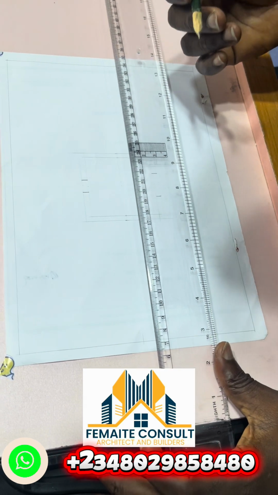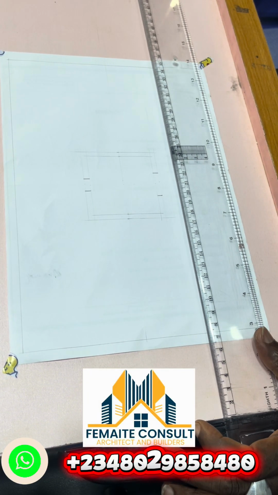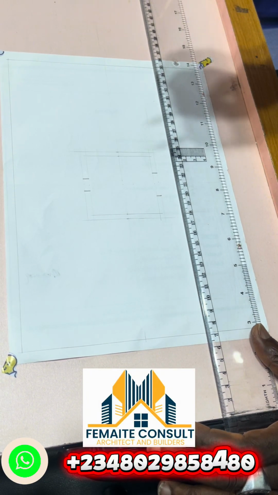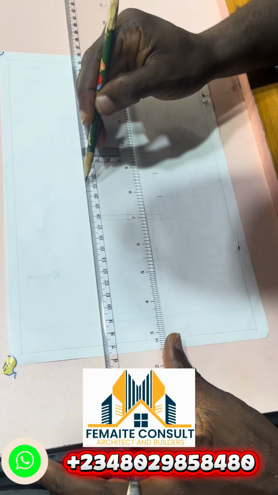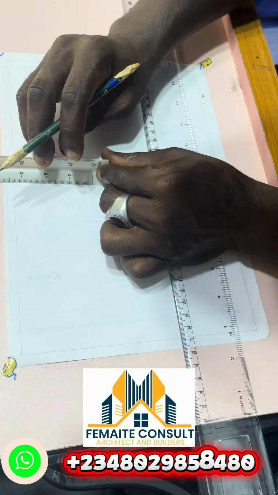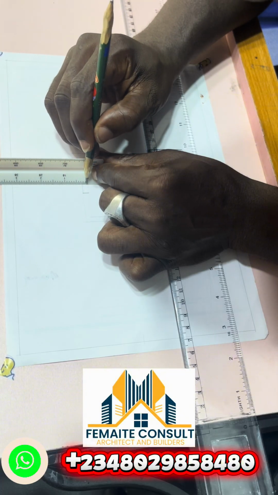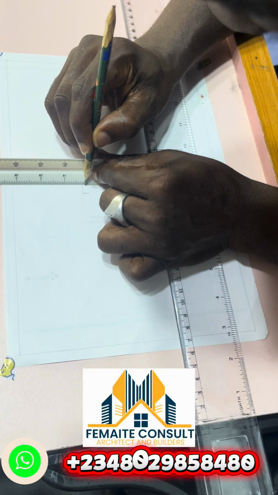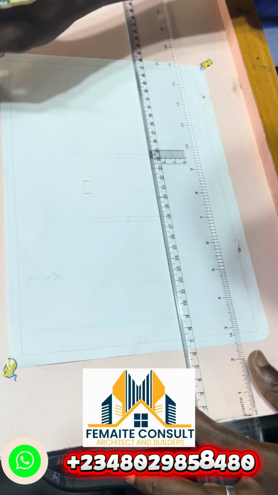So I've told you the symbol of a high level window. You draw a window there. You divide it into 4 places. That is 75, 75, 75.